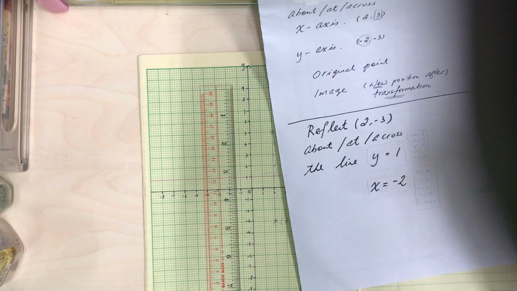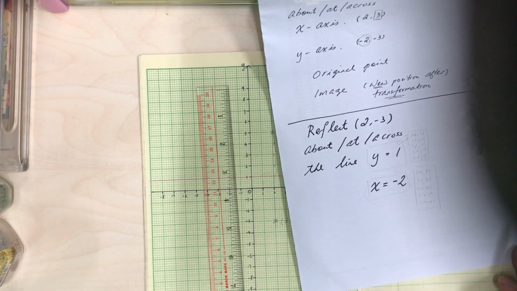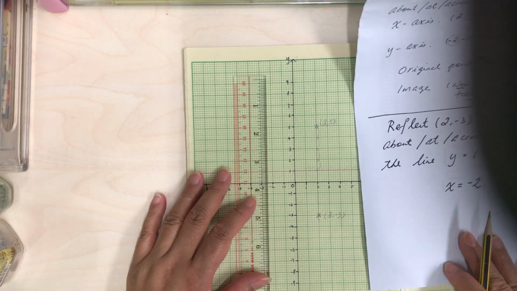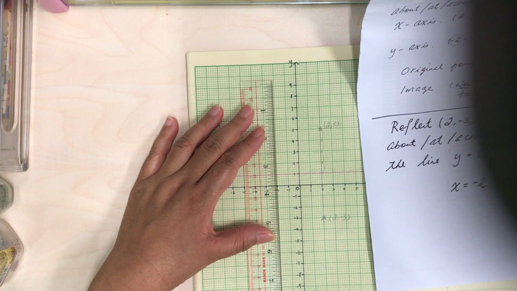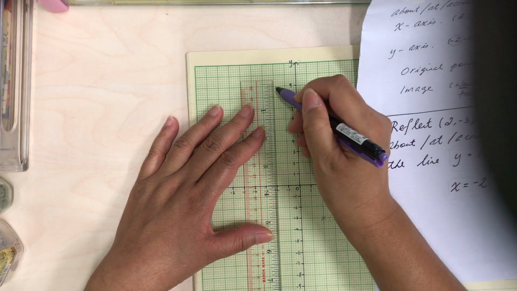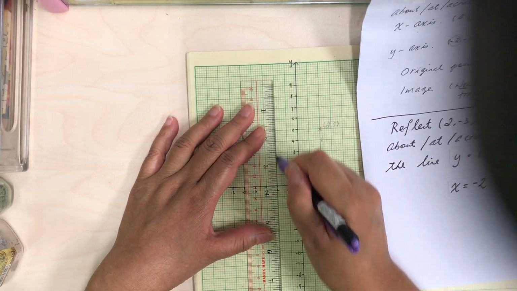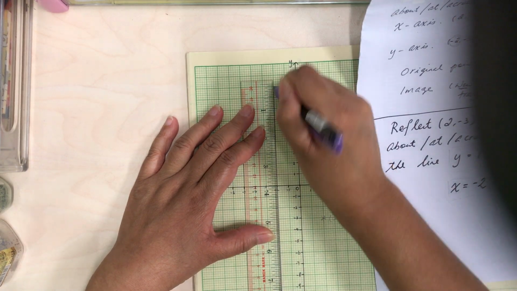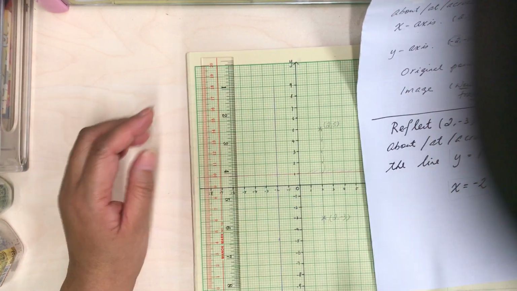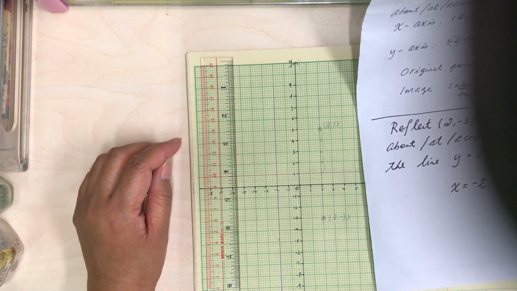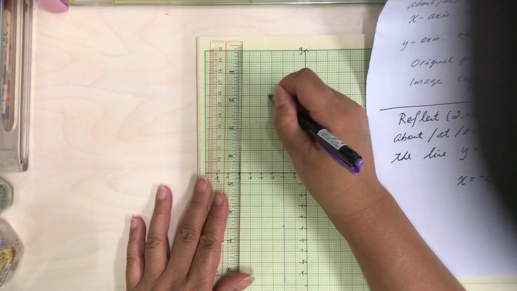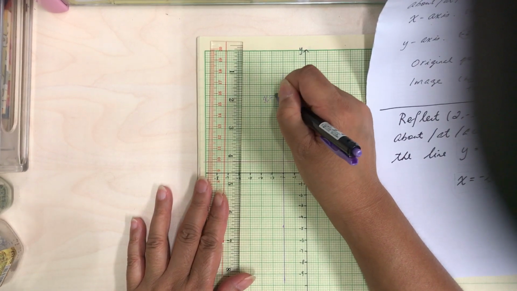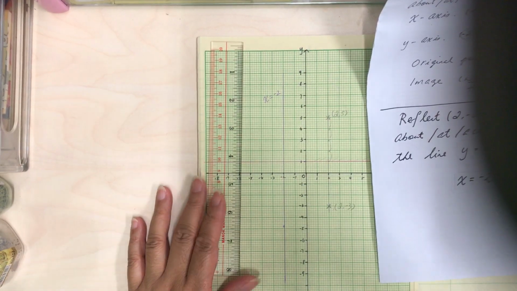If I join all these points together, these points are represented by this line x equals -2, and if I draw the line on the piece of graph paper, it is this line here, the purple one. We call it x equals -2.